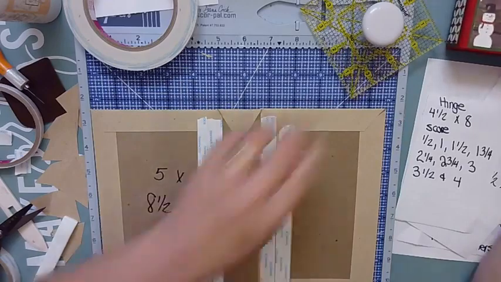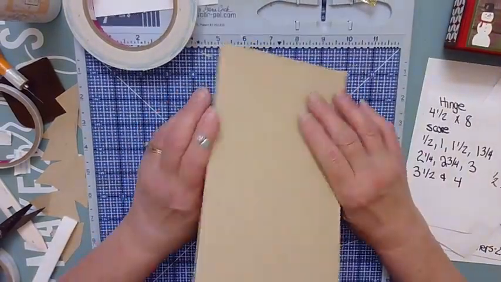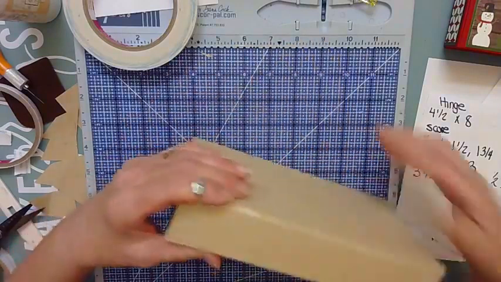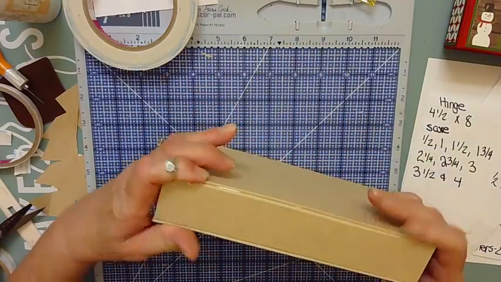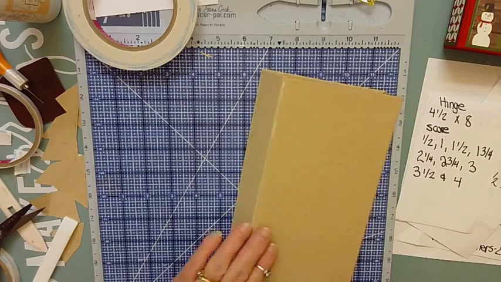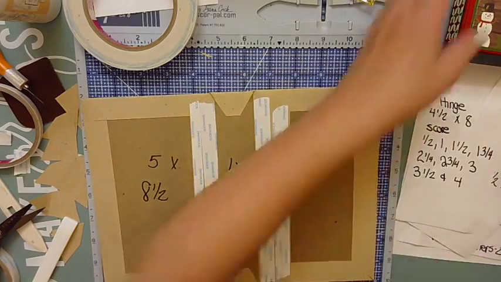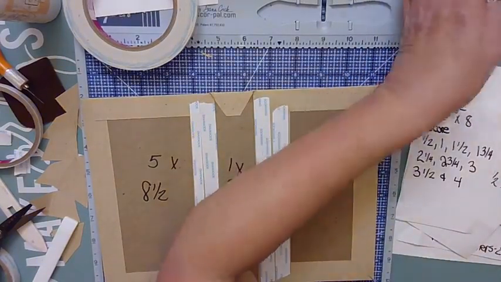All right, so that is our cover, all done, nice and neat. Making sure my glue is holding there. And now we're going to start to cut our cardstock for the other pieces.